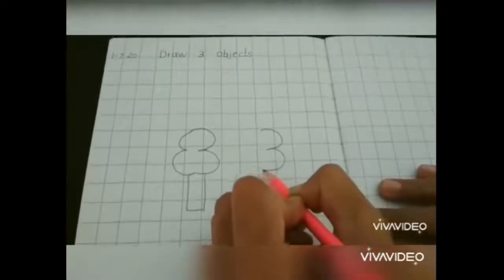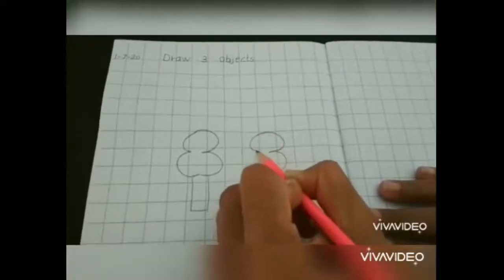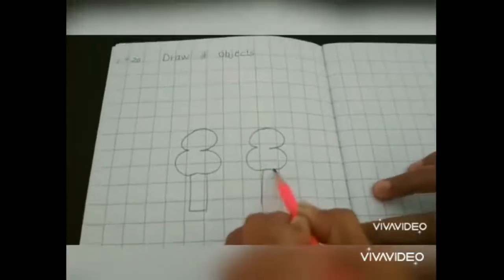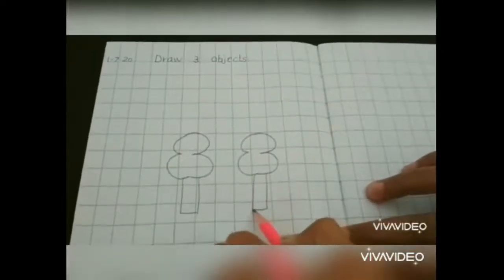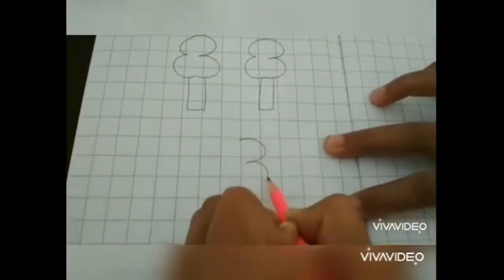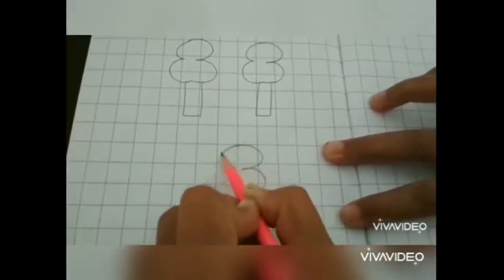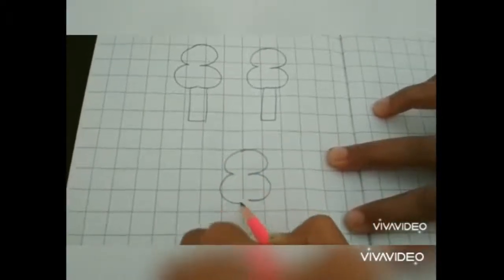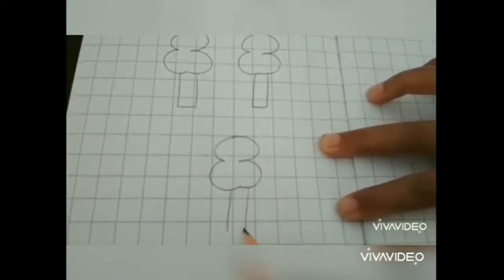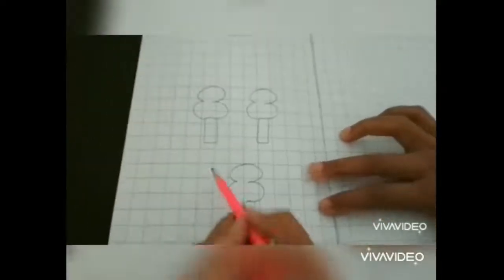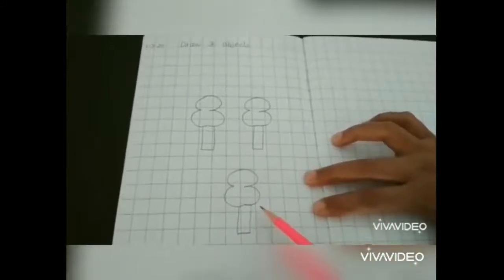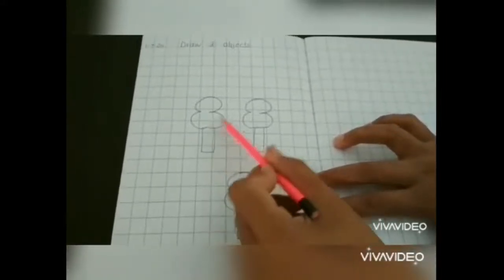Good. Again, make a reverse C curve, C curve. Again, make a C curve, standing line, slipping line. Again, make a reverse C curve like number 3. Make a C curve, standing line, slipping line. Our drawing is ready. 1, 2, 3. Now we will fill color.